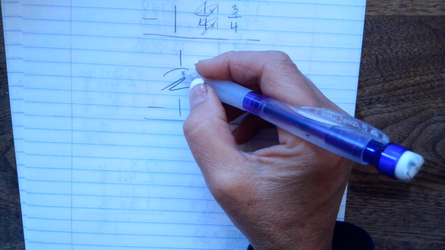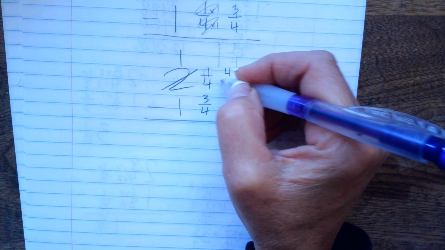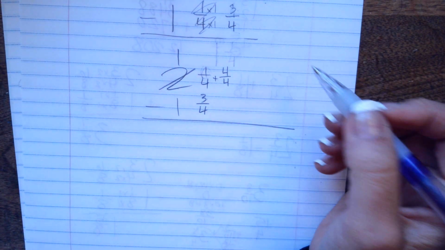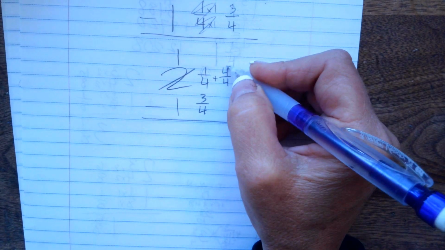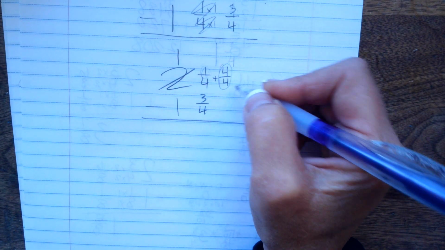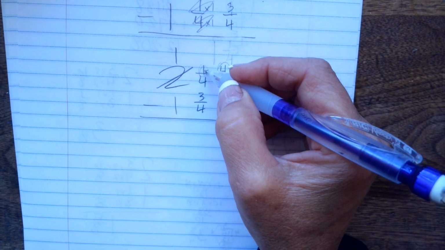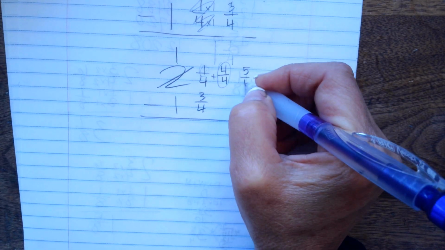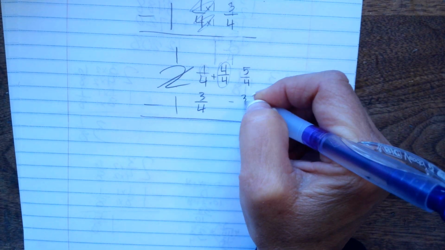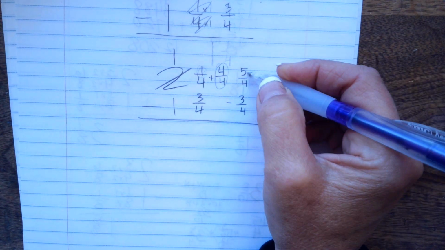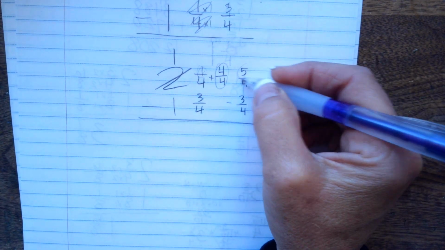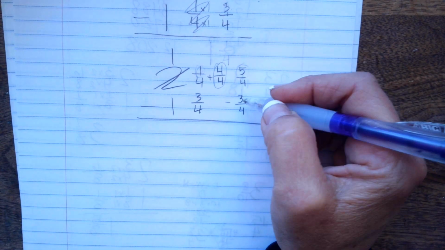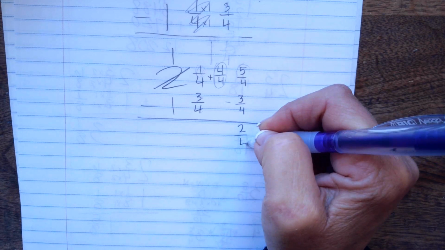And then I'm going to take the 1 that I borrowed and I'm going to add it over here. Because my denominator is 4, my 1 is actually going to look like a 4/4. And then I have 1/4 here. So what is 1/4 plus 4/4? 5/4 minus 3/4. And now I have the same denominator and I have a bigger number on top and a smaller number on the bottom. So now I could just do 5 minus 3 is 2/4.